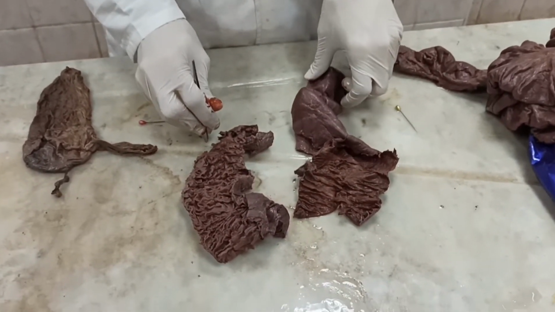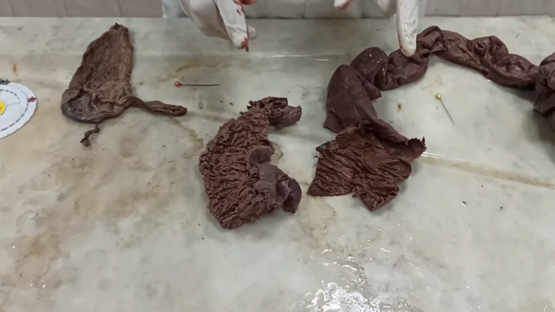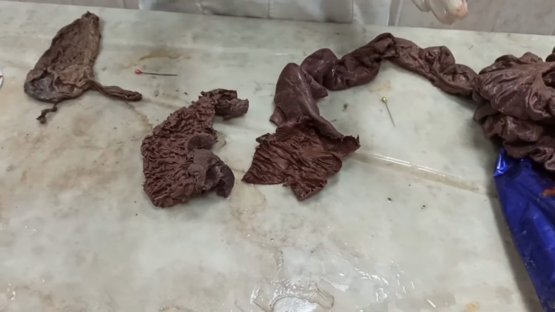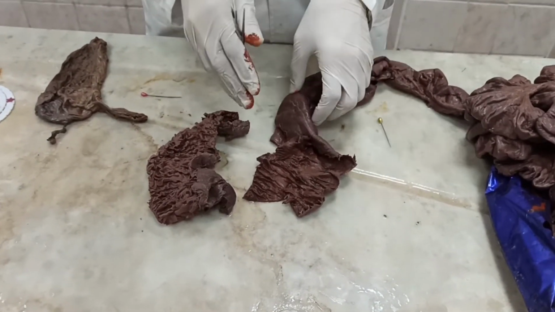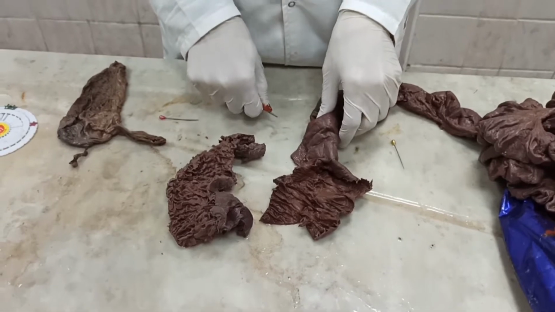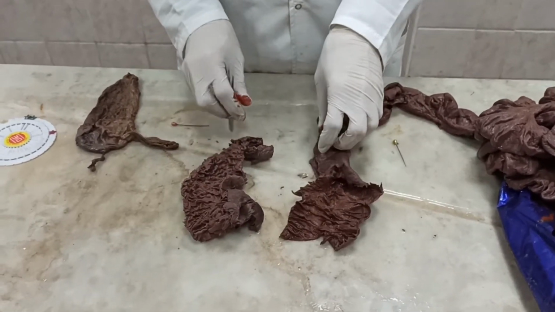As we know, the small intestine is divided into three parts: the fixed part, which is the duodenum, then the jejunum and the ileum. The jejunum forms the proximal 2/5, while the ileum forms the distal 3/5 of the small intestine. Another difference between the jejunum and the ileum is the mesentery.